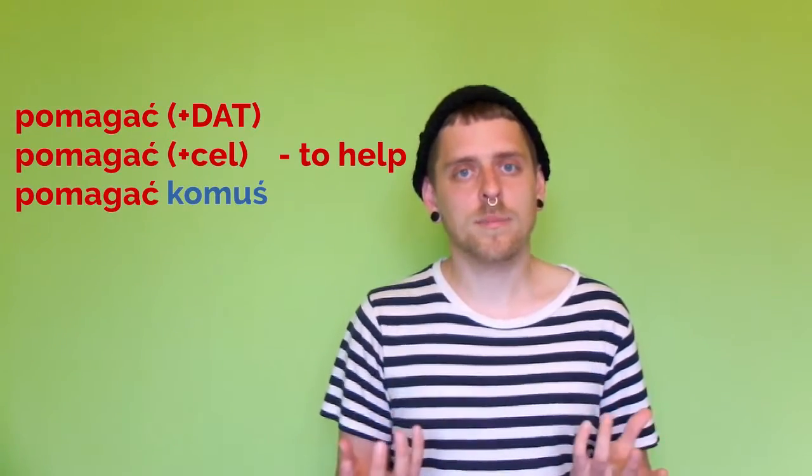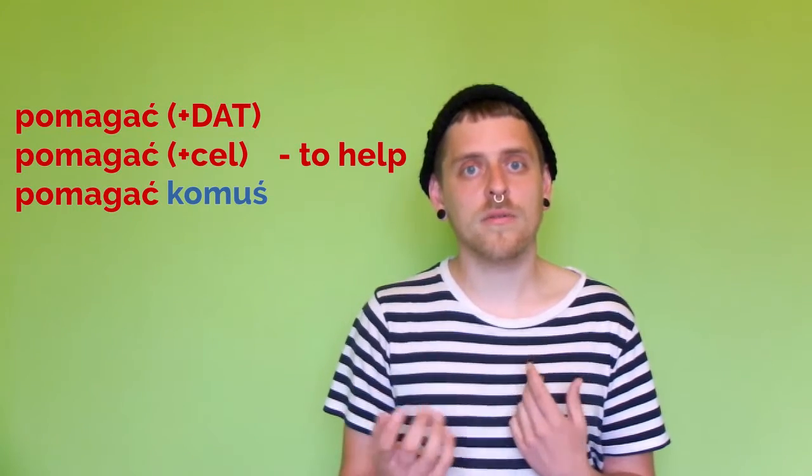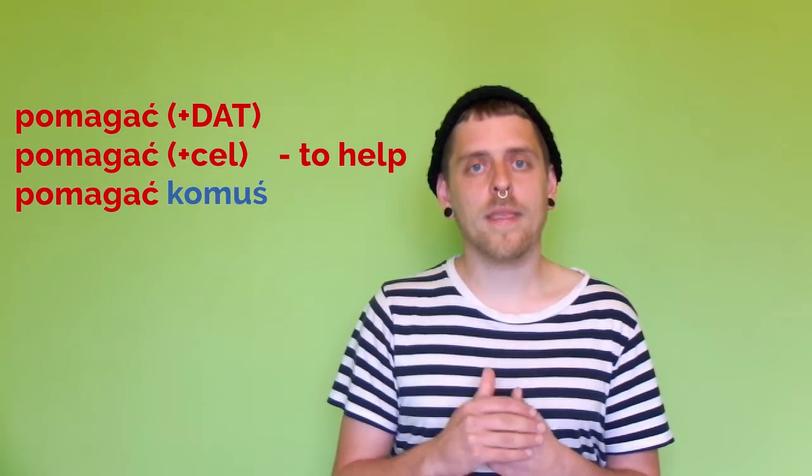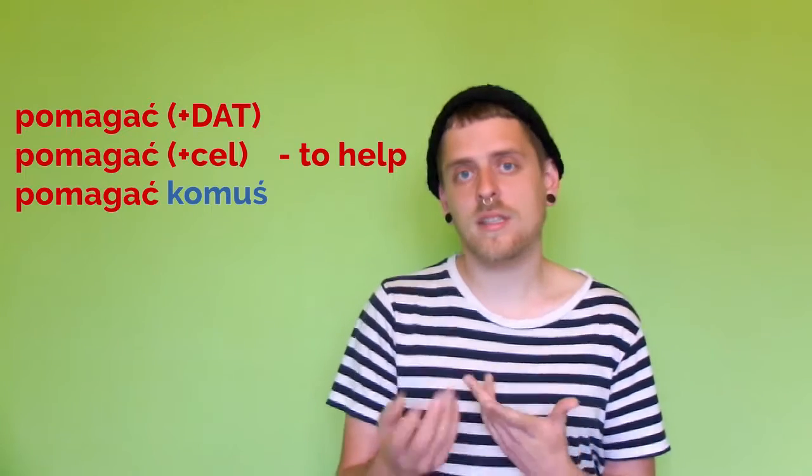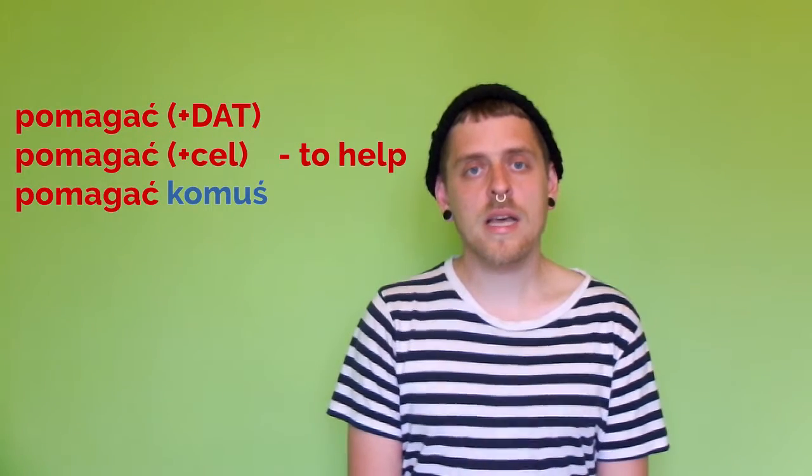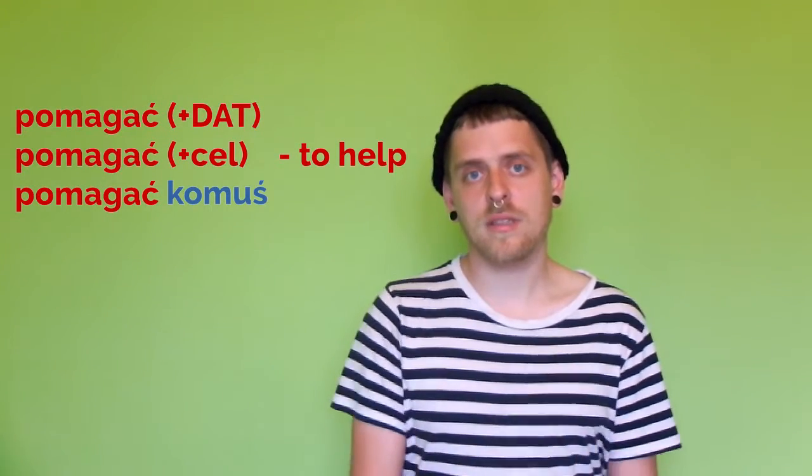Because of that logic, you might see in textbooks or dictionaries that some words require the use of dative case. So you might see them, for example, like pomagać plus dative or plus celownik, or komuś, which is the dative of ktoś, someone, and then you'll see the translation, to help, for example.